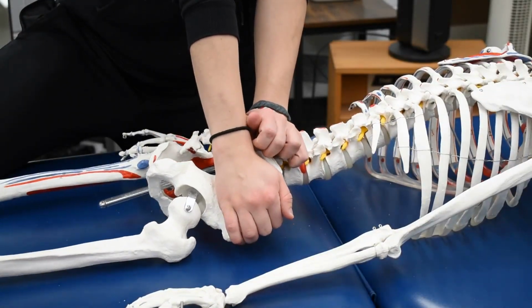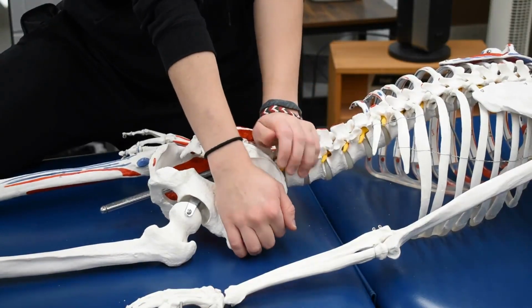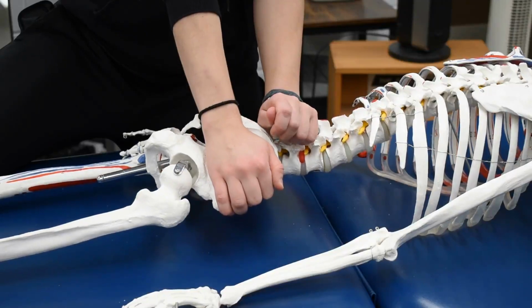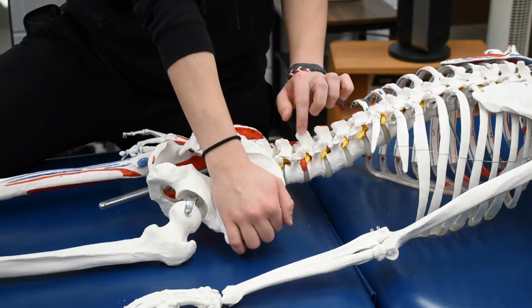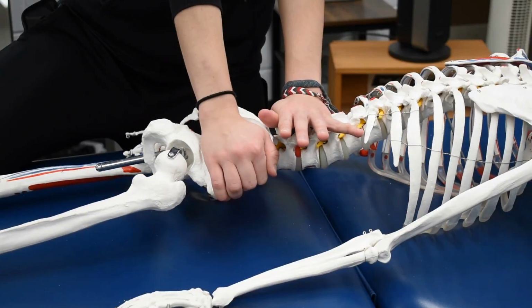So here you're going to hold this position for 10 seconds, and if the patient experiences unilateral pain, that could indicate a ligament or disc involvement. However, if they experience bilateral pain during this motion, that could possibly indicate a neural arch fracture.